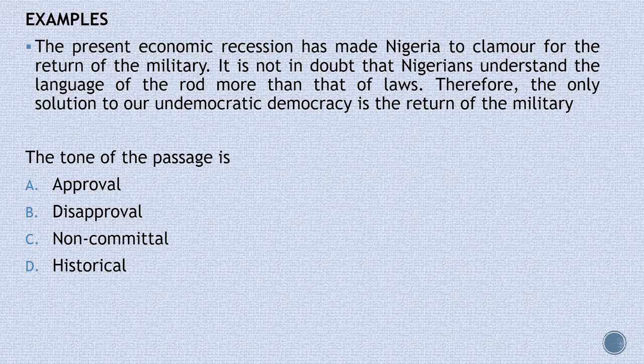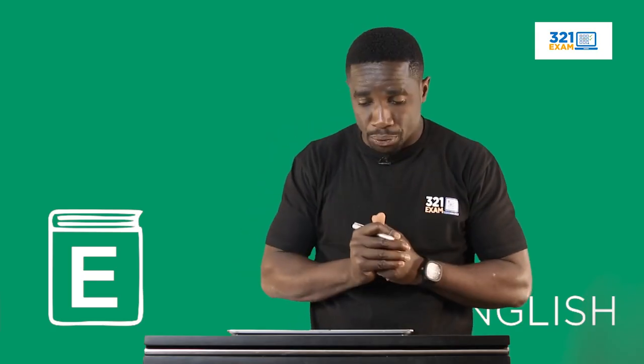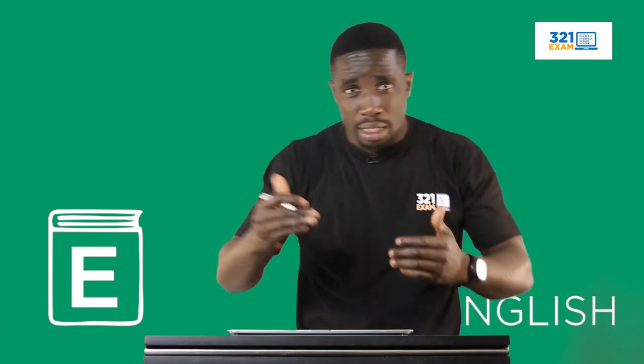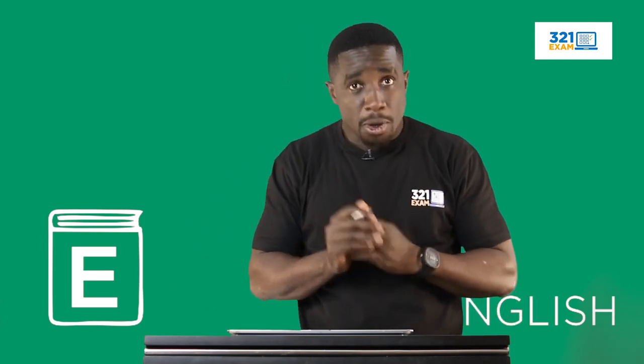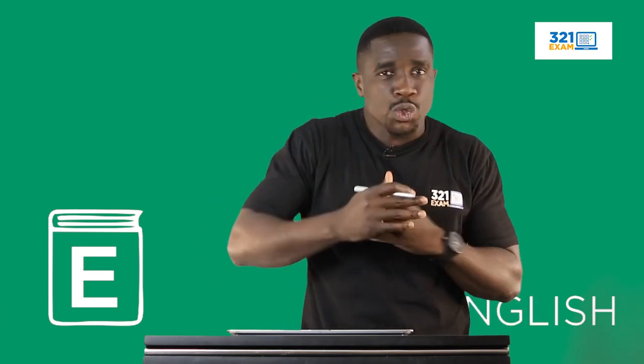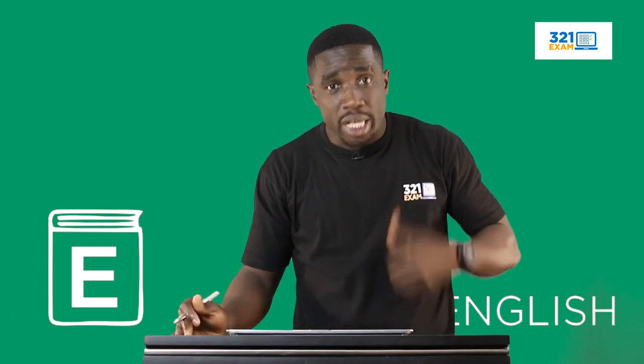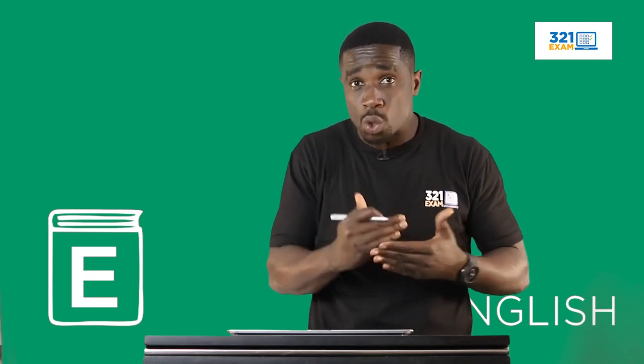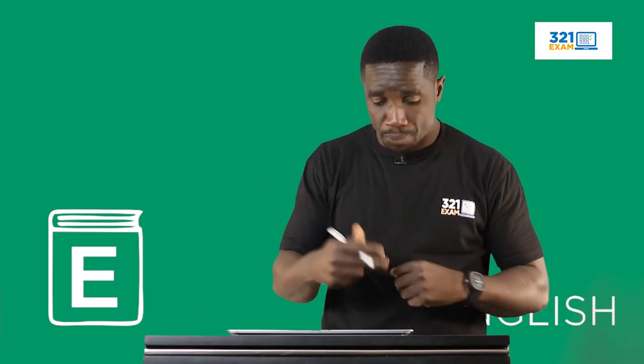Therefore, the only solution to our undemocratic democracy is the return of the military. Now look at it. There is already a discourse in this passage about two different opinions, the military and the democratic rule. But where did the writer place his own support? He placed his support under what? The return of the what? Military. So here, the writer's tone will be the tone of what? Approval.